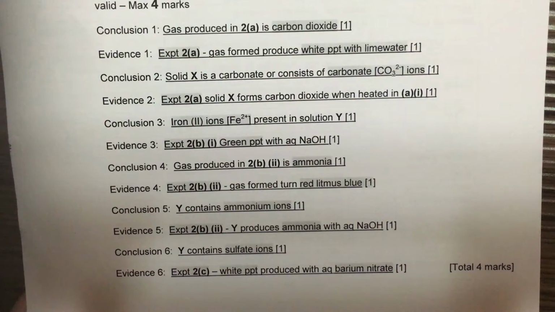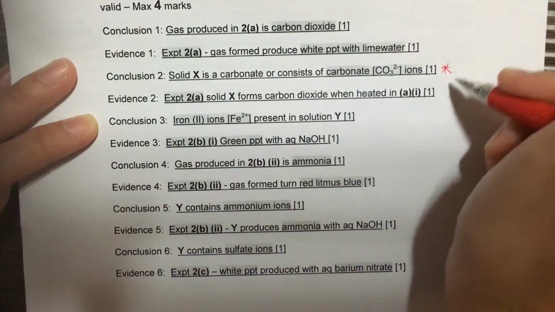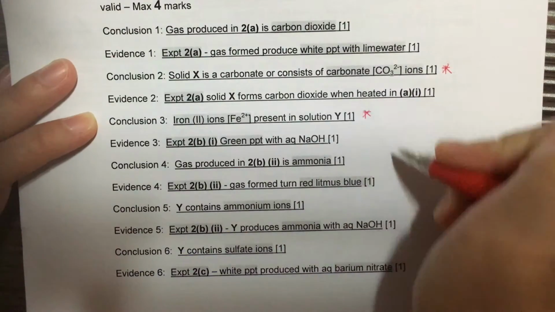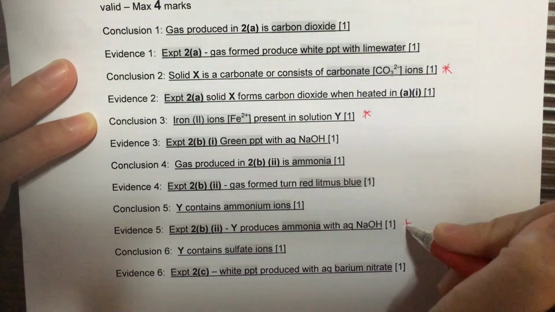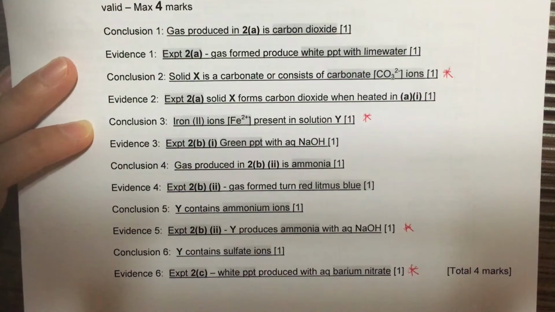When you have all these possible conclusions and evidence, the ones that I would suggest are always the conclusions on the cation and anion present in X and Y, because this is very common. These are the ones that are good to write.